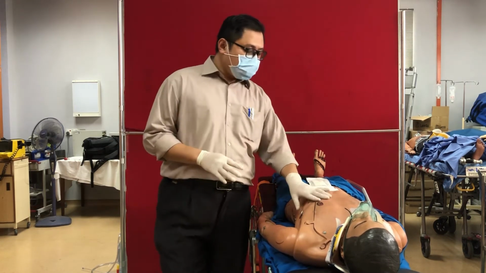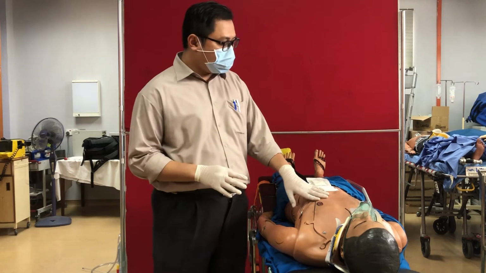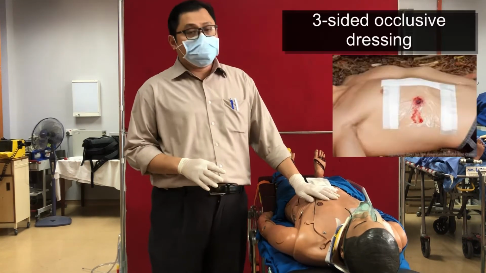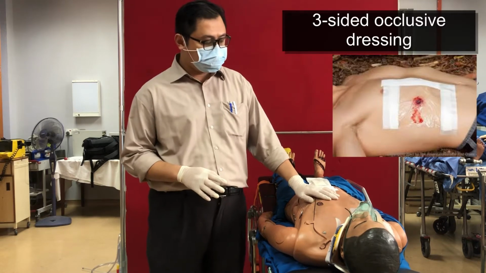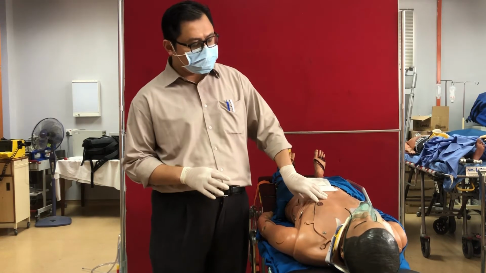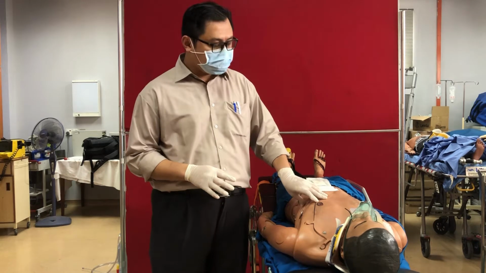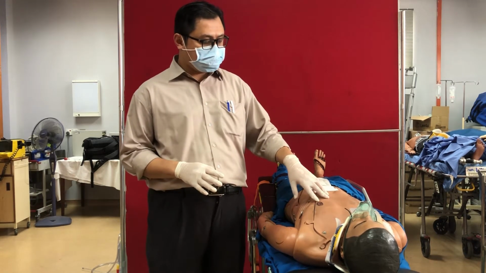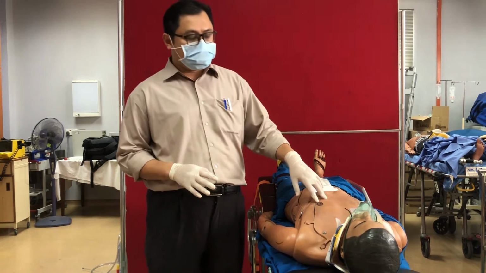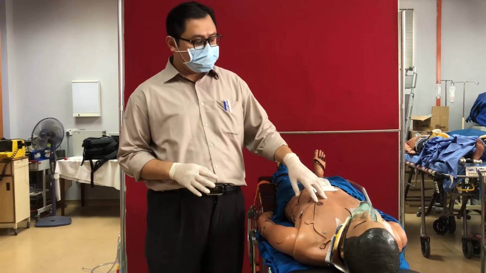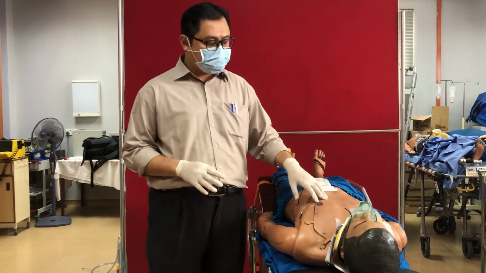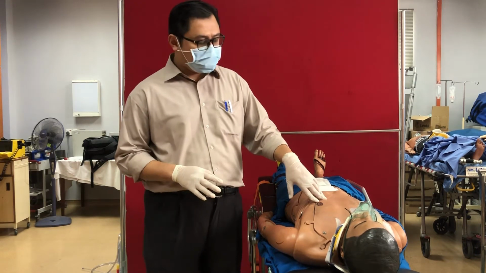So what intervention do you need to do? You need to do the 3-sided occlusive dressing. You can see this wound is around 3 by 2 centimeters. You can hear some bubbling, or even hear the breath sound, air coming out from the wound.